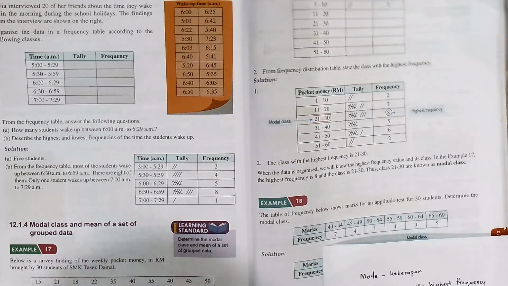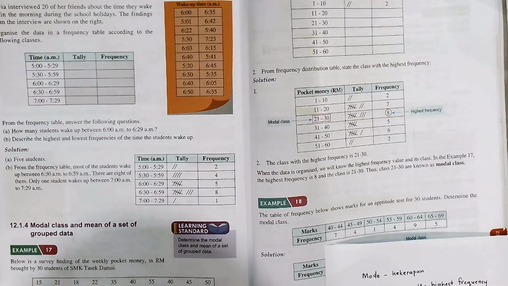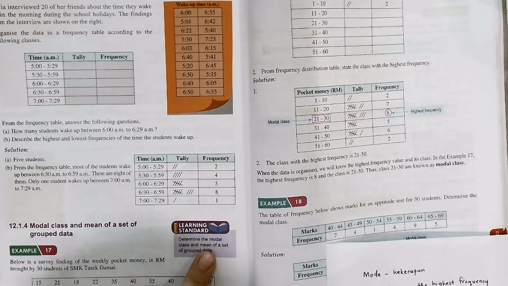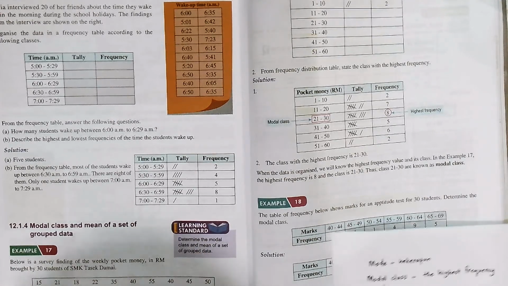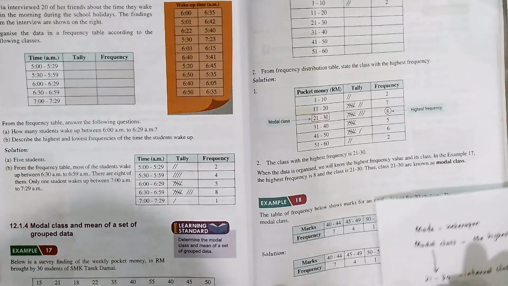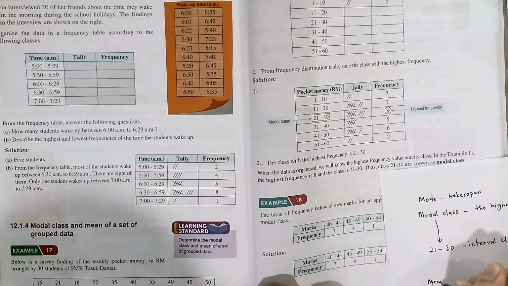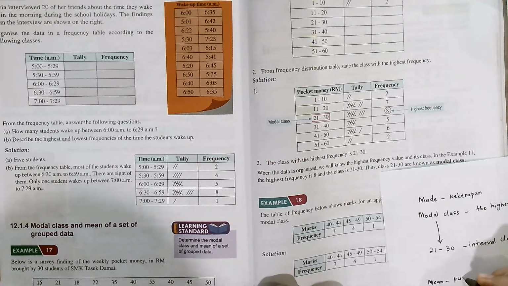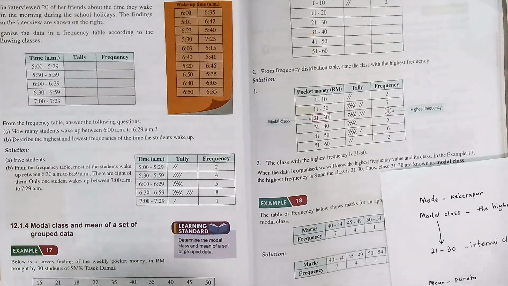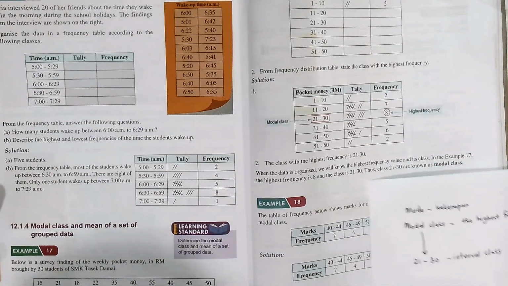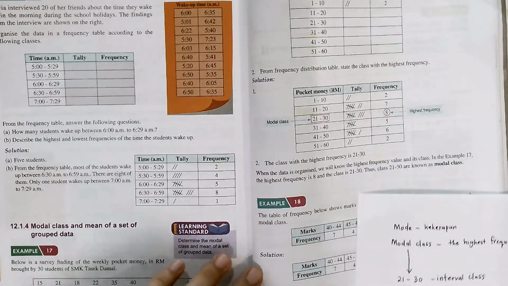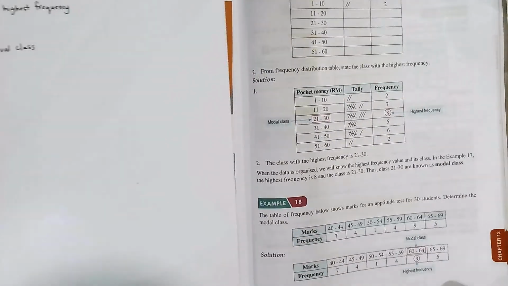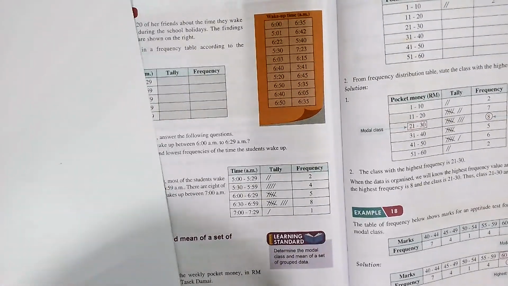Okay, and next, dalam topik ni, selain daripada kita nak determine the modal class, we are also going to determine mean of a set of group data. What is mean? Okay, kalau pelajar yang masih ingat, mean adalah purata. So kita akan tengok juga bagaimana kita akan kira purata di dalam group data ni.